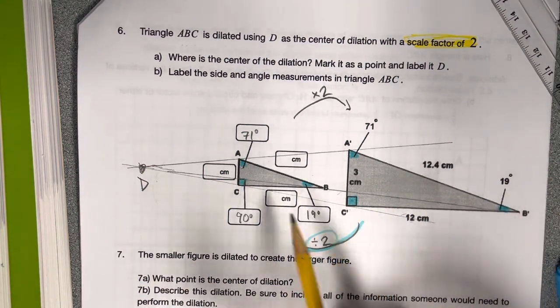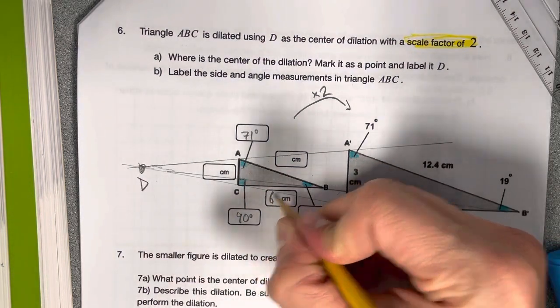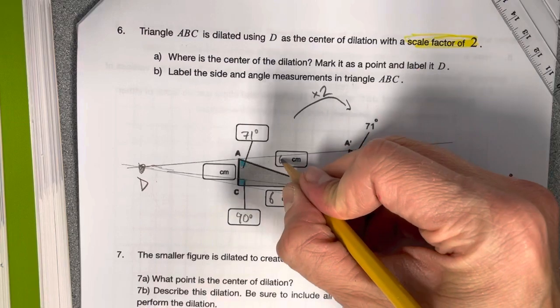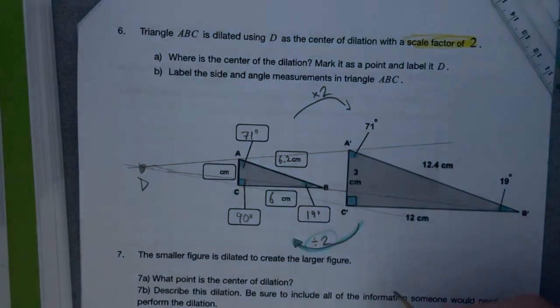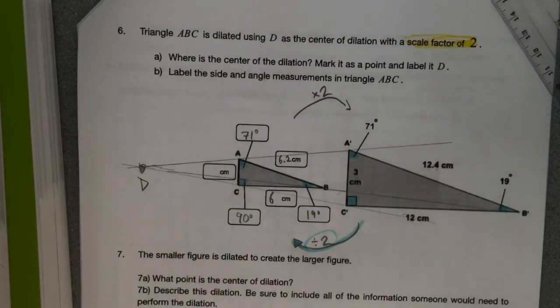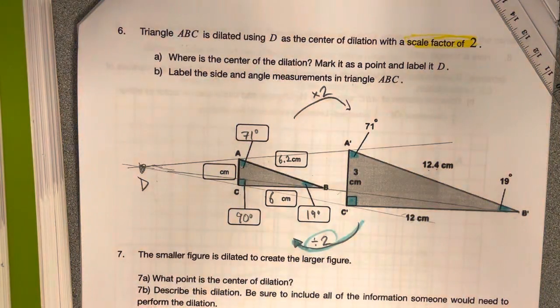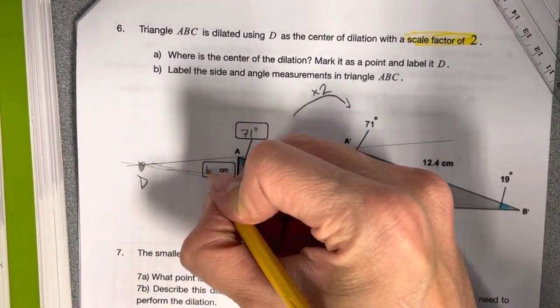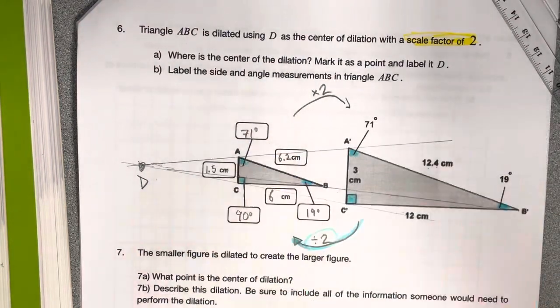Divide by 2, 12 divided by 2 is 6. 12.4 divided by 2 becomes 6.2. And the last one is going to be, that's kind of hiding right here, 3 divided by 2. And if I need a calculator, I can use that. This is going to become 1.5.